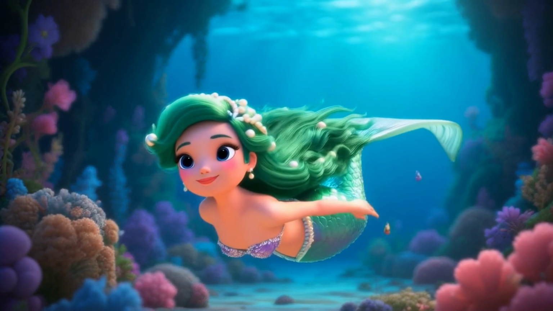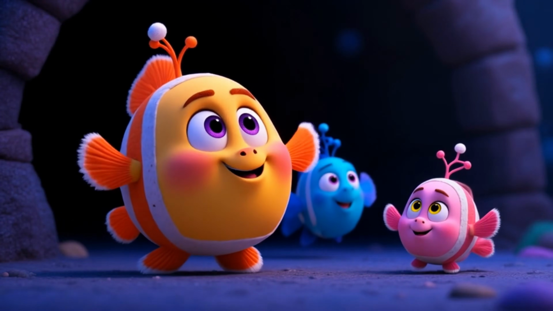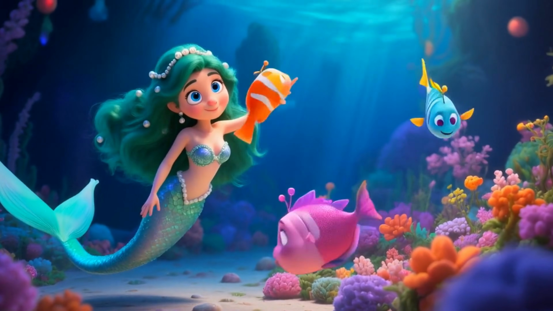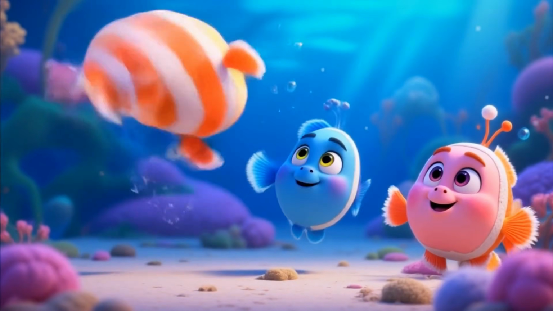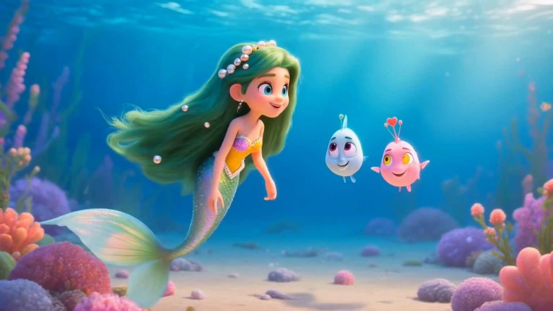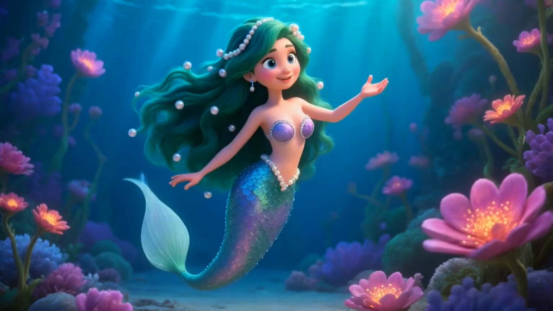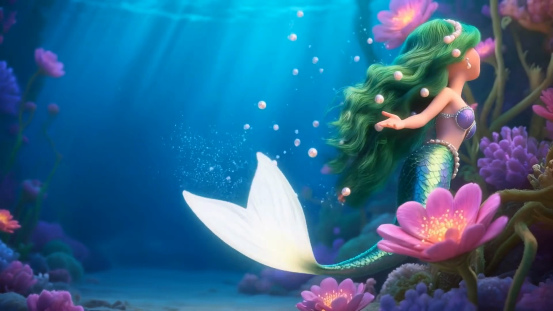Can you believe I made this entire kid's story using just one AI tool and a single prompt? Normally, if you wanted to create something like this, you'd need one tool for writing the story, another for generating images, something else for animating, a voiceover tool, plus editing software to pull it all together.